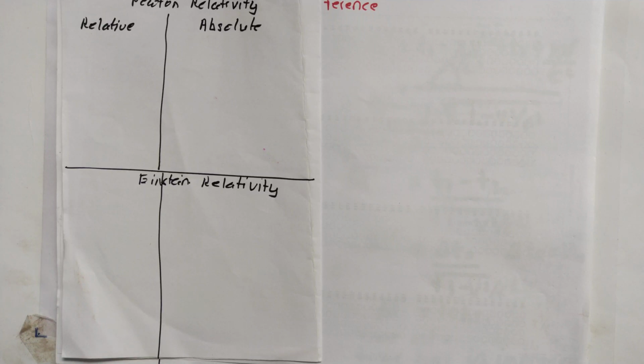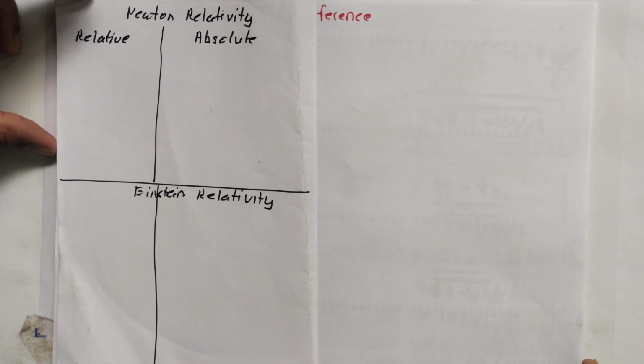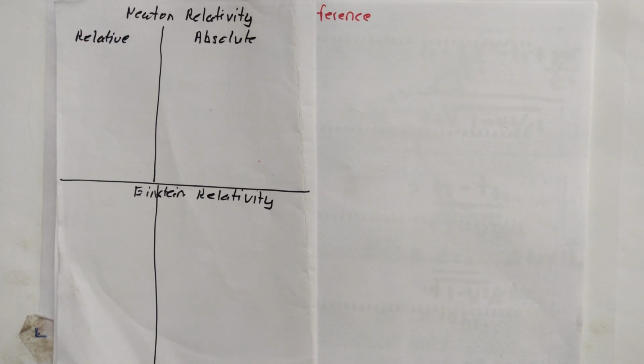Welcome to this next session of special theory of relativity. In this session, we are going to see about time dilation and length contraction.